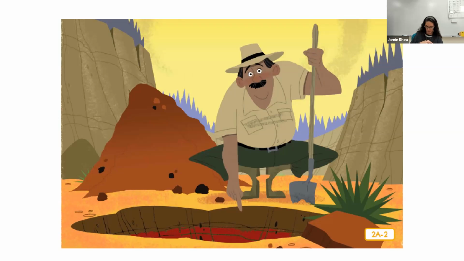The thickness of the soil varies or is different depending on where you live. In some places on the Earth, the soil is several feet thick. So it could be like this, or it could be like this, or it could be even like this. In other places on the Earth, it's just a few inches. And in some places on the Earth, there's no soil at all.